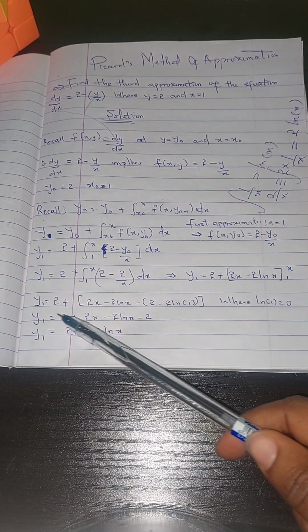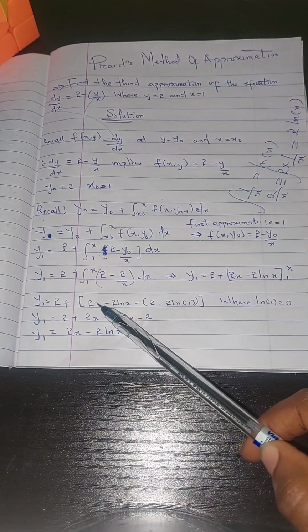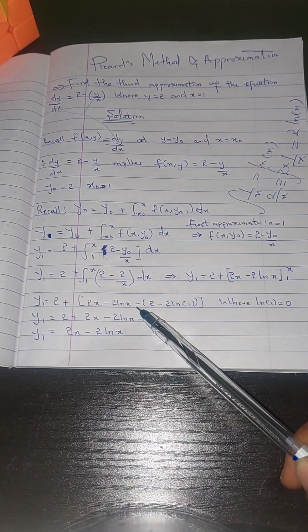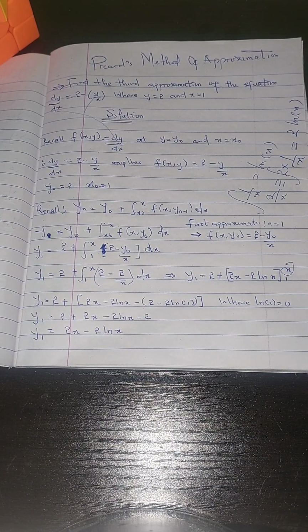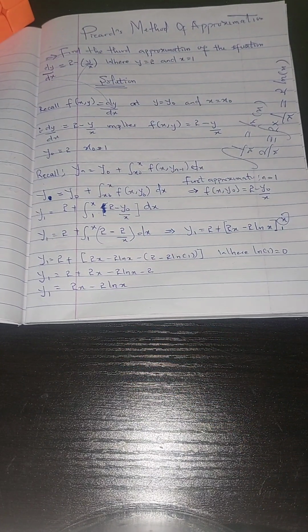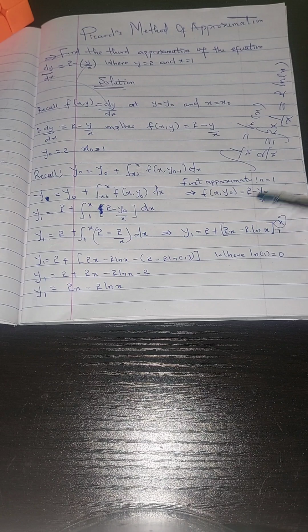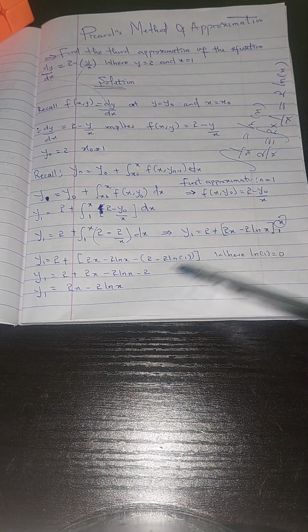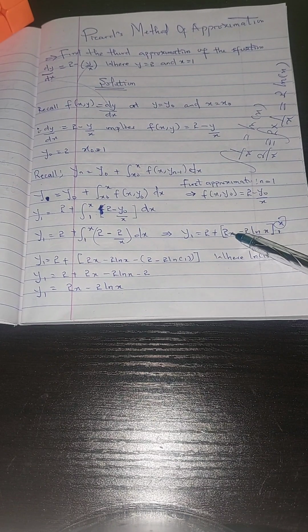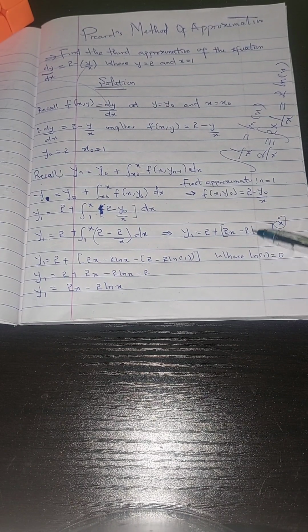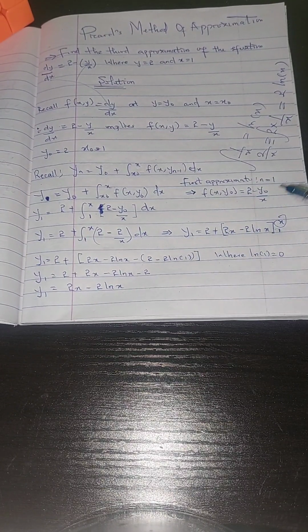So that means my y1 is equal to 2 plus 2. That means anywhere I see x, I put x. So 2x minus 2 ln x. Then I'm subtracting. I've done the first one, which is x. The second one, which I have to do, is for the value 1. So that means I will have minus 2 into brackets 1 minus 2 ln 1, and ln 1 equals 0. So this will just truncate it to go away, 0.